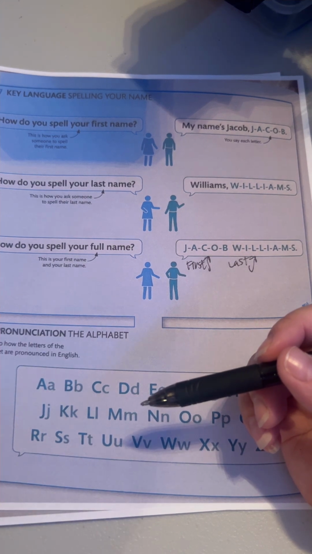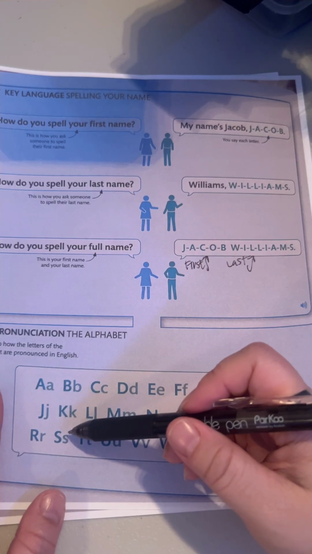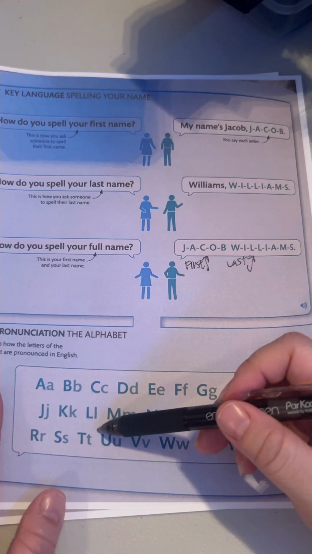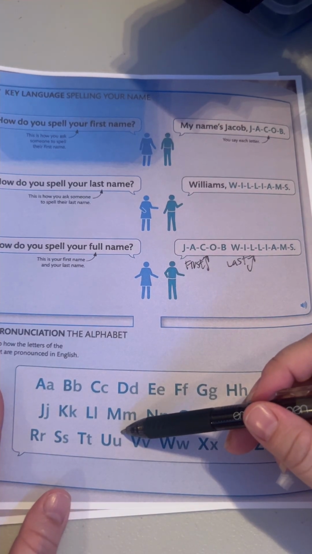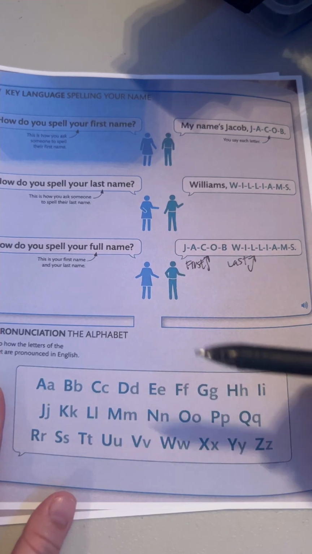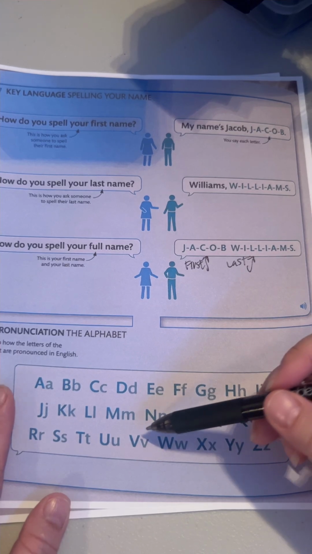Like roar, okay? S sound. T sound. U sound. Think as an umbrella. Okay? V sound is v.